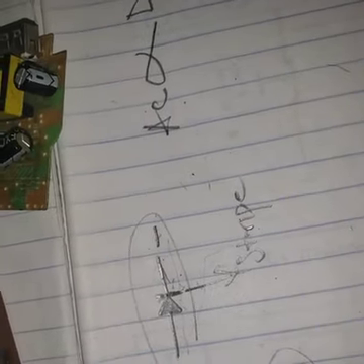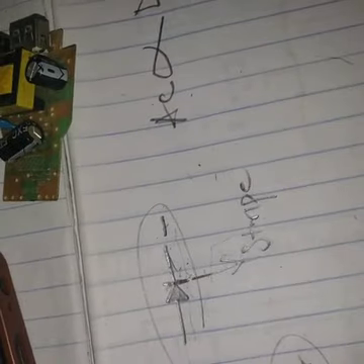Now how is it able to do that? A diode always acts like a one-way valve, preventing electric current from passing in reverse. So how is a diode able to convert AC to DC?